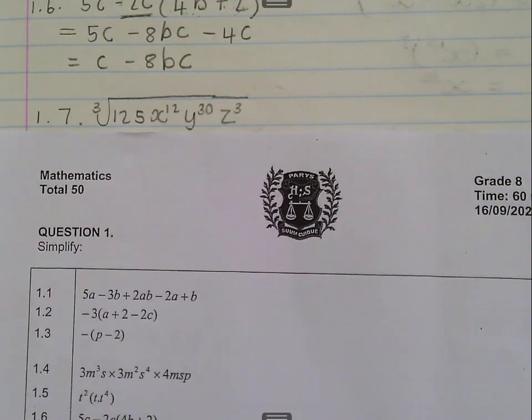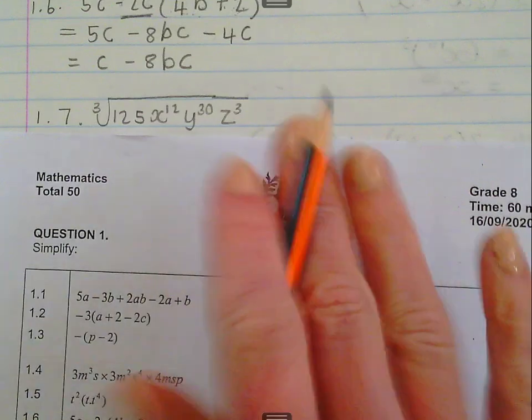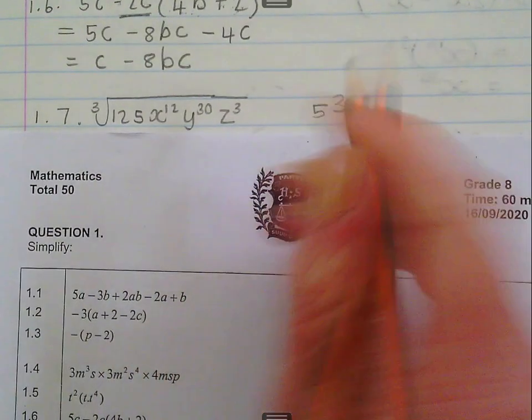1.7. Okay, I agree with your variables, but why do you say the cube root of 125 is 5 to the power of 3? Do you know what 5 to the power of 3 is? How much is 5 to the power of 3? Those are ones that you must know, ne? 5 to the power of 3 is 125.